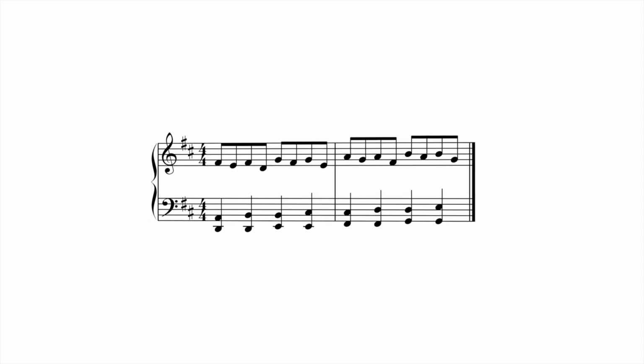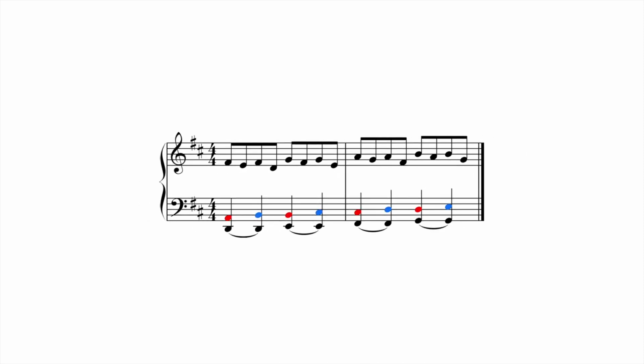Even better is this example, where we alternate root positions and first inversions on the same bass note. This is sometimes called the 5-6 sequence, since those are the notes that change above the bass line. Notice that here each chord on the weak beat is an inverted chord with its root a fifth away from the next harmony.